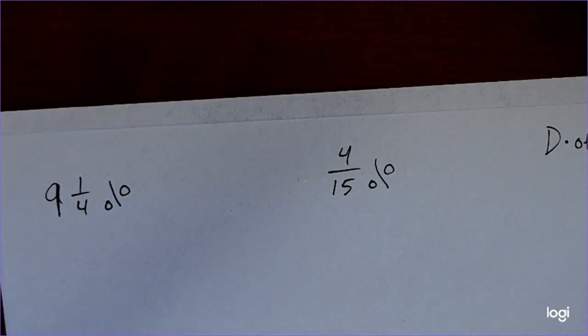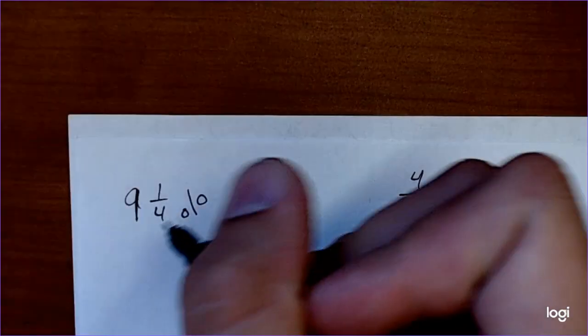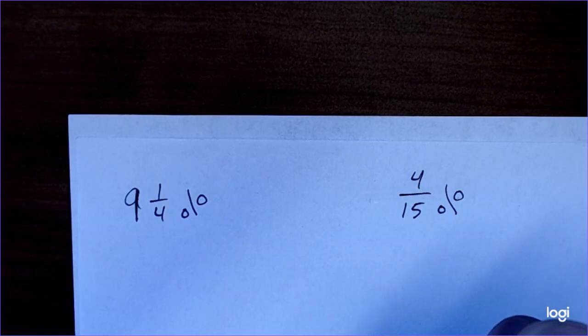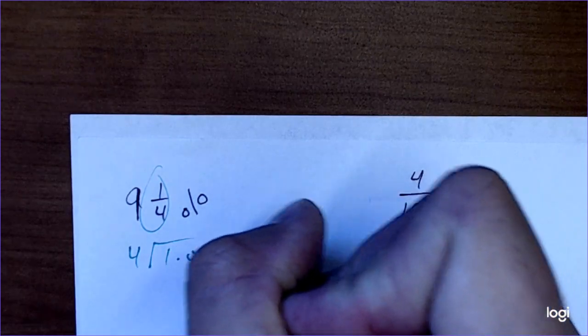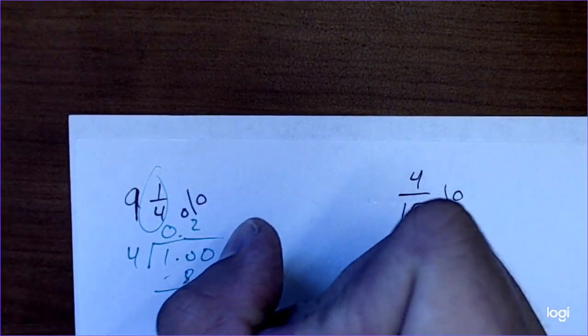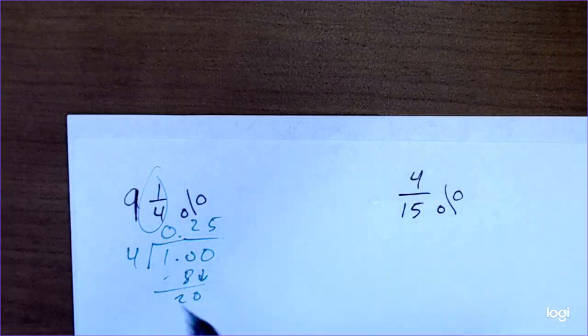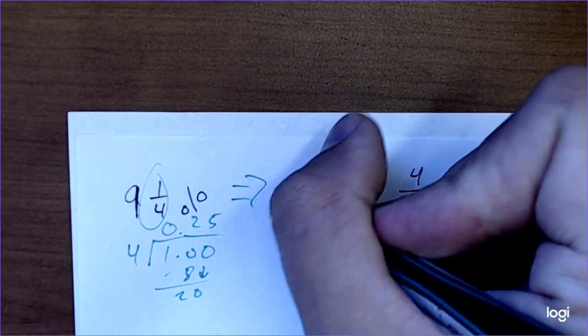We'll start with 9 1/4%. So 9 1/4%. The way we're going to do this is we're first going to turn it into a decimal percentage number, and then we'll convert that decimal percent into a full-on percentage. So the way I'm going to make this a decimal percentage is I'm going to take this fraction 1/4, and I'm going to go ahead and divide it. 4 goes into 1.00, so that's 0.25.